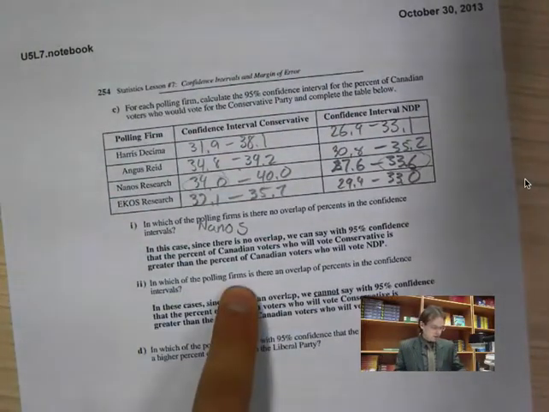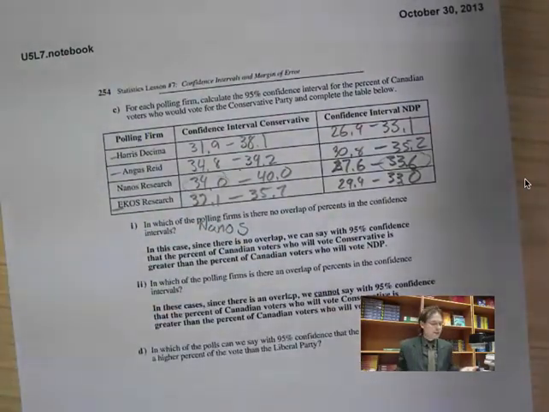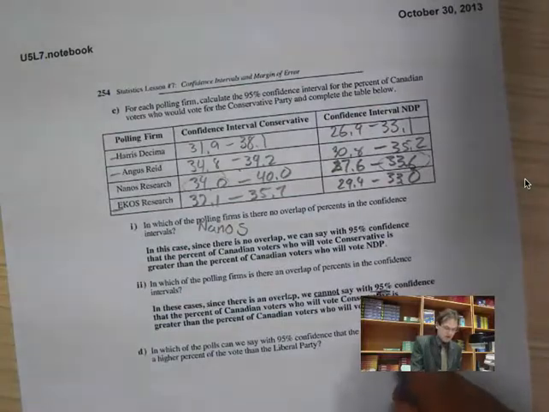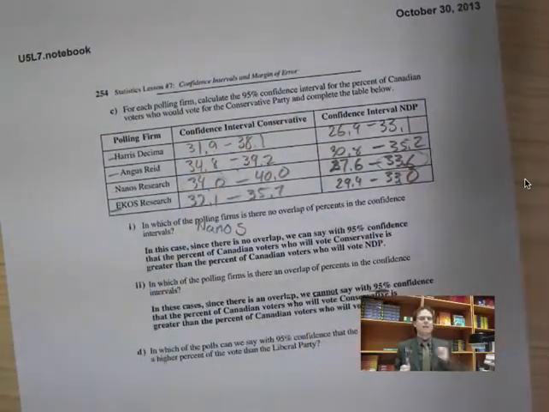Okay? Then it says, which polling firms have overlap? Well, all the rest, these three here, have an overlap. So what does that mean? That means it's hard to tell who will win. Either could really win the election because there is a bit of an overlap. So we cannot say with 95% confidence who the voters will choose, either Conservative or NDP.